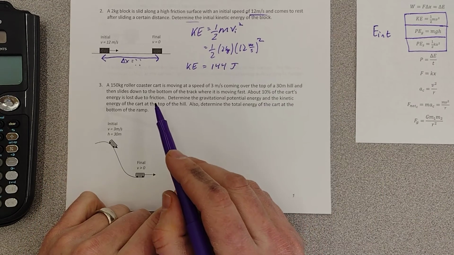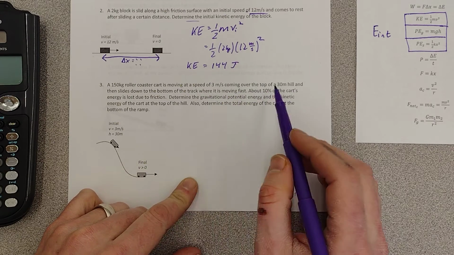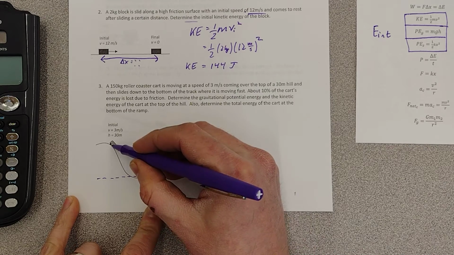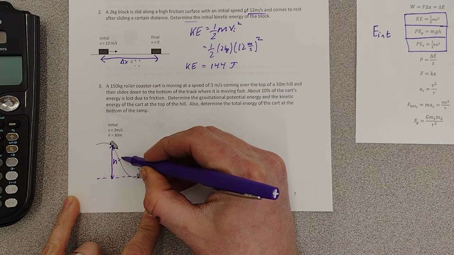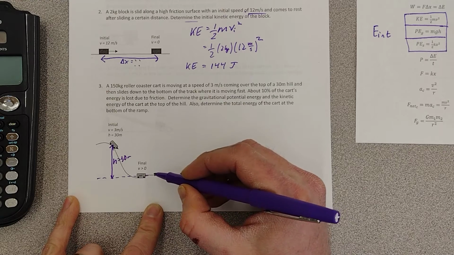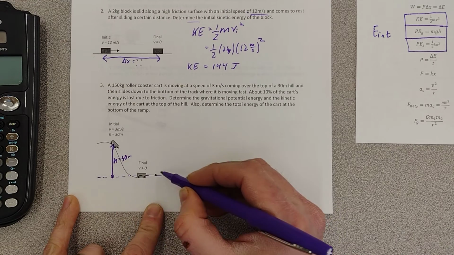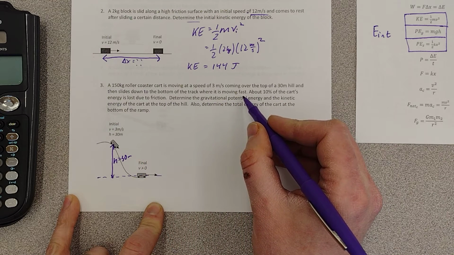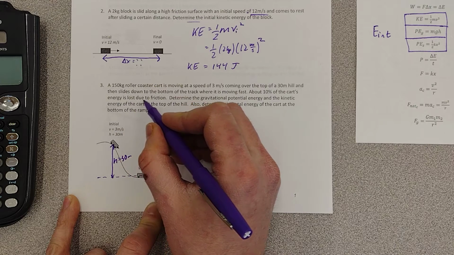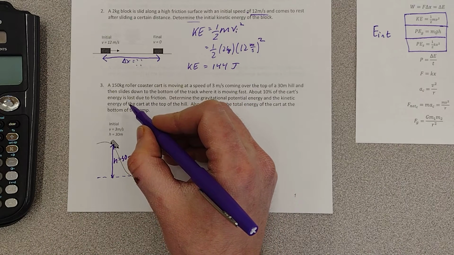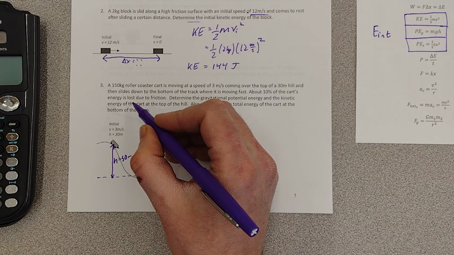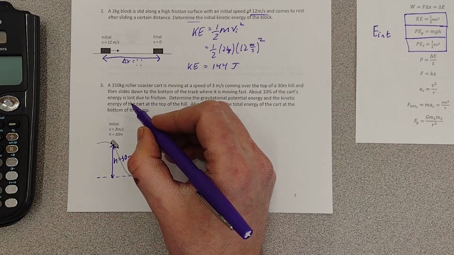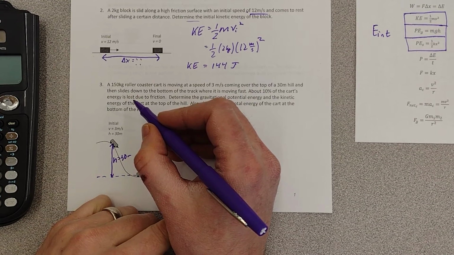A 150 kilogram roller coaster cart is moving at a speed of 3 meters per second, coming over the top of a 30 meter high hill. So 30 meters is its height here, 30 meters above its lowest point, so it's going to lose that much gravitational energy and gain that much kinetic energy. It slides down to the bottom of the track where it's moving fast. About 10% of the cart's energy is lost due to friction. It's lost in that it can't be kinetic, but it's not lost because it is getting converted into another form of energy. It's just that it's not a usable energy once it becomes heat energy.